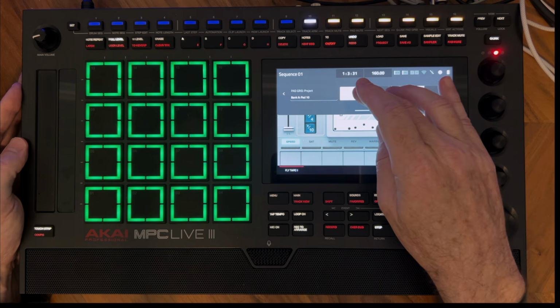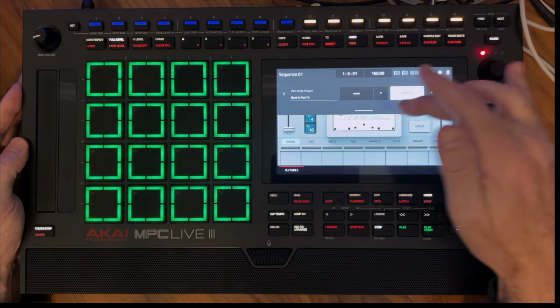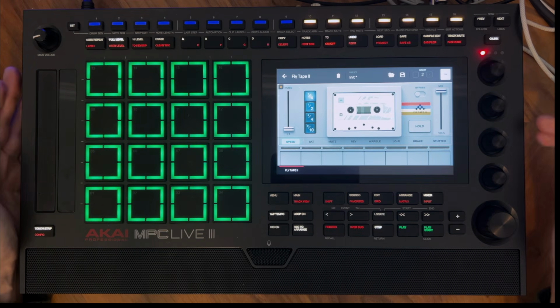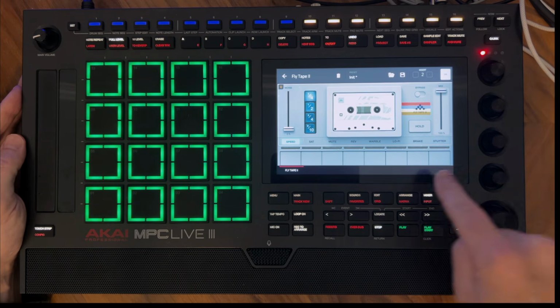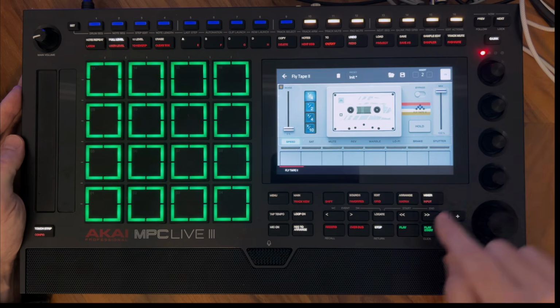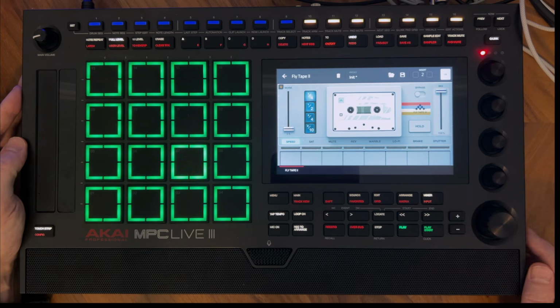Then I'll take it off of Learn and get rid of that screen. And now I'll test them out. So these buttons should play that.